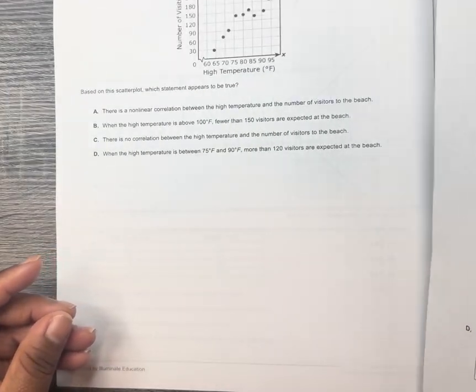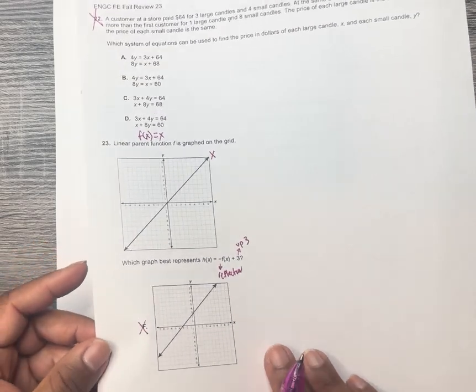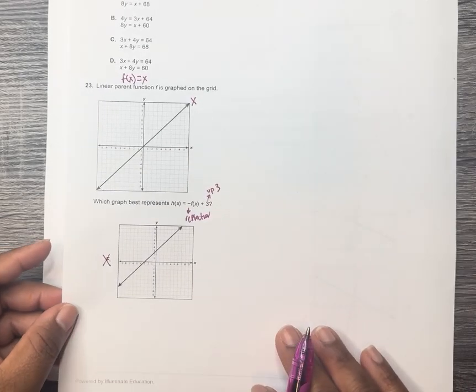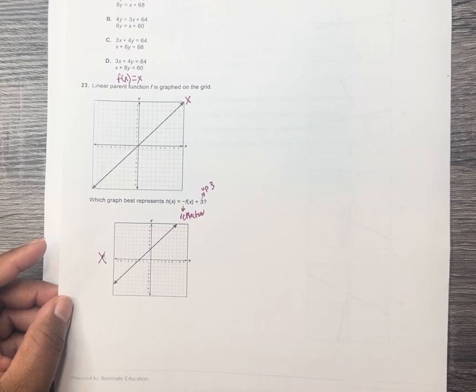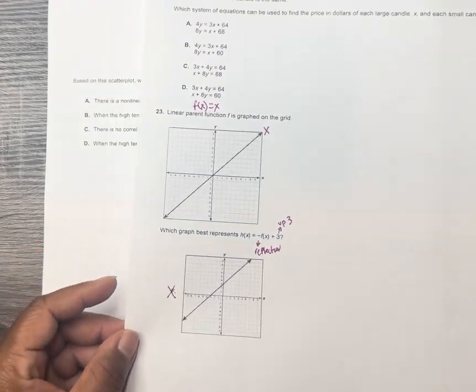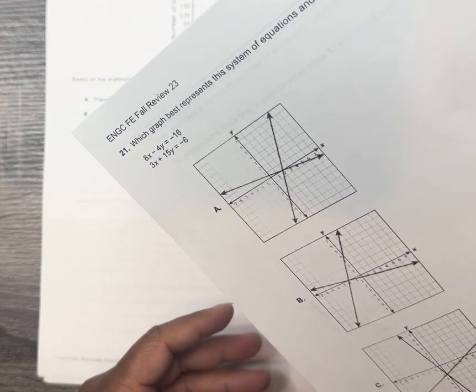And I clearly forgot to run something because I can't even see the answer choices. Anyway, let's see. What should the answer be here? I'm missing something. Hold on, y'all.